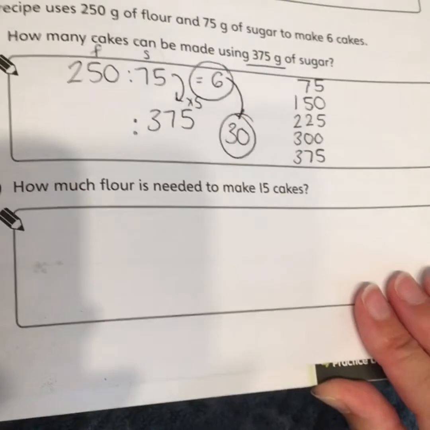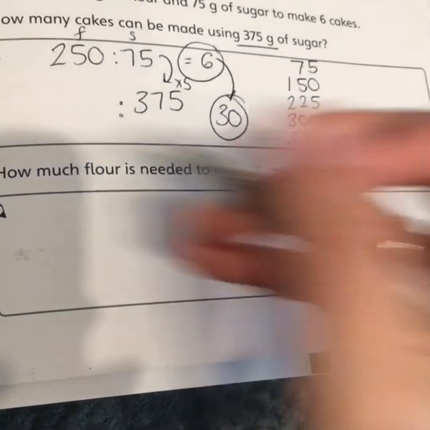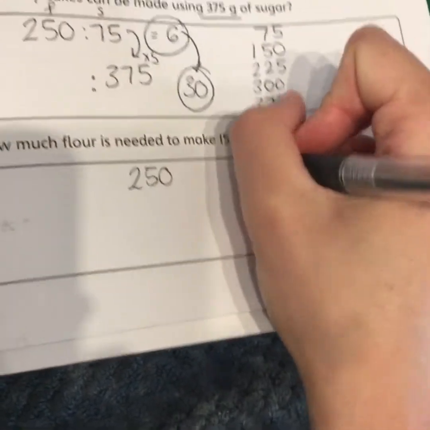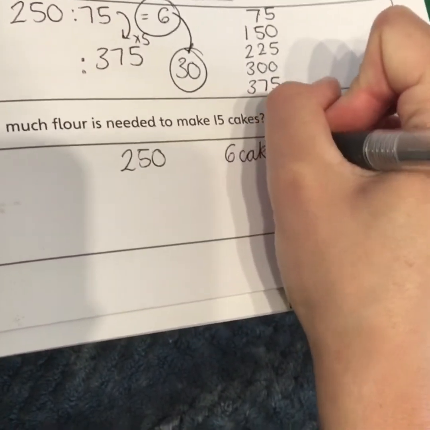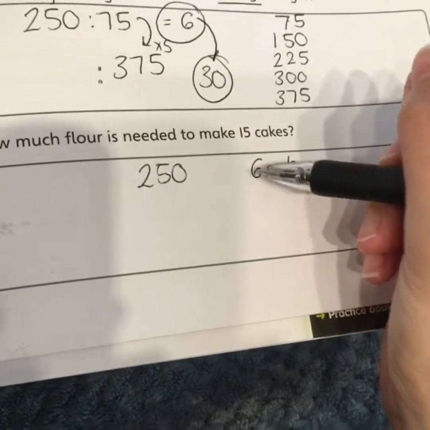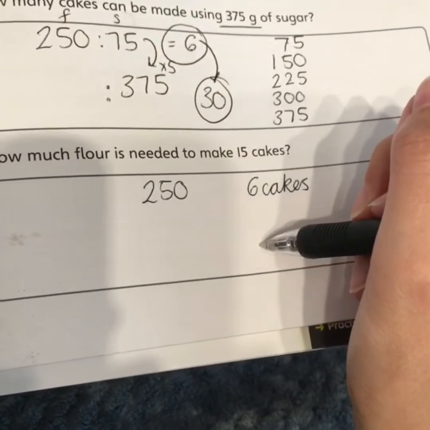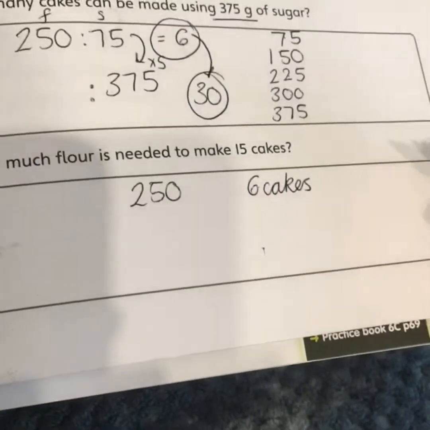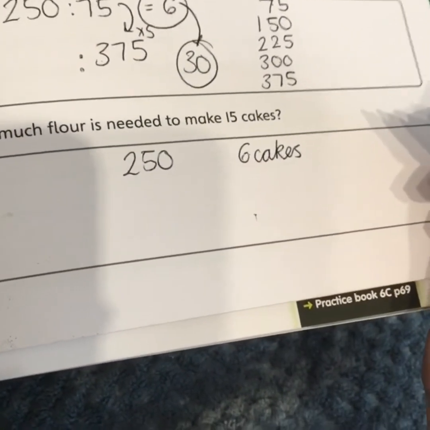Next one, how much flour is needed to make 15 cakes? Right, okay. So 250 grams makes 6 cakes. Now, we can't just multiply 6 by something to get to 15 because 6, 12, 18, 15 is not in the 6 times table. Now, there's loads of different ways you could work this out.